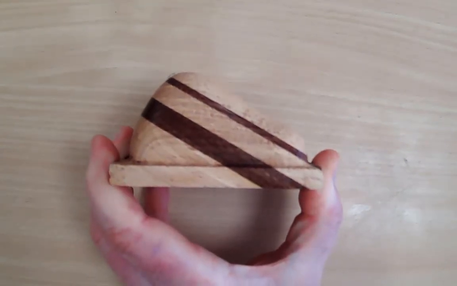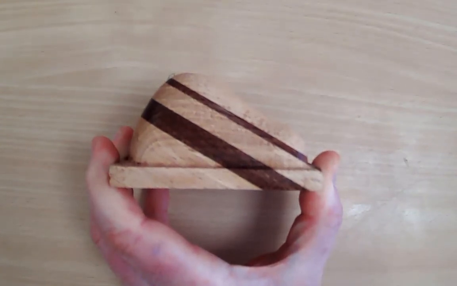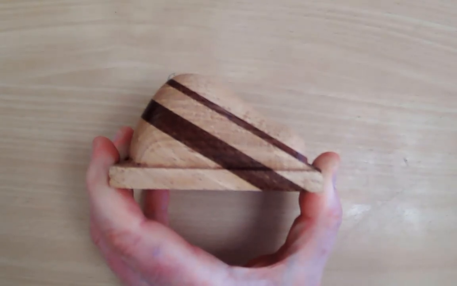If we look at it from a side view, we can see that the beds in this model, picked out with these darker coloured pieces of wood, are inclined from horizontal. These particular beds are fairly gently inclined or gently dipping at about 30 degrees from horizontal.